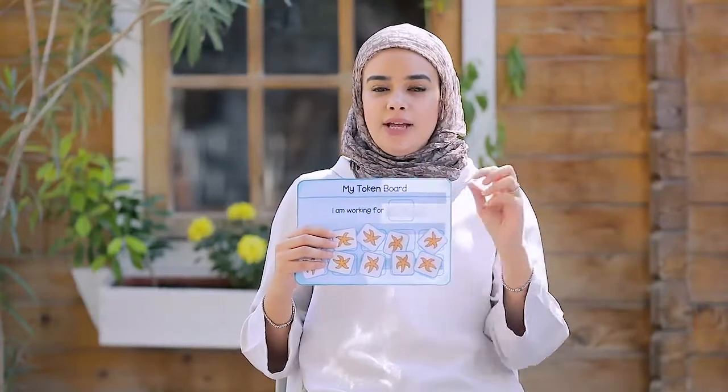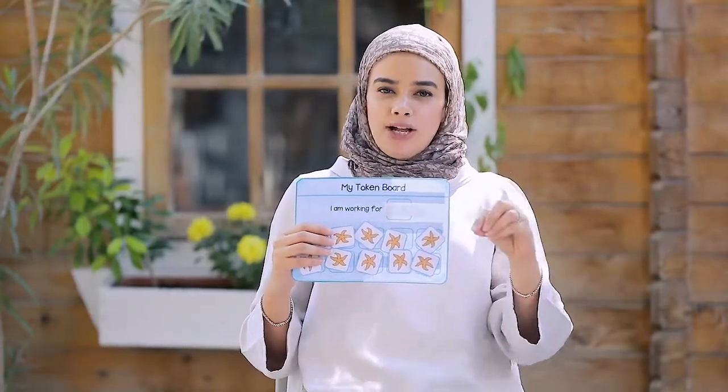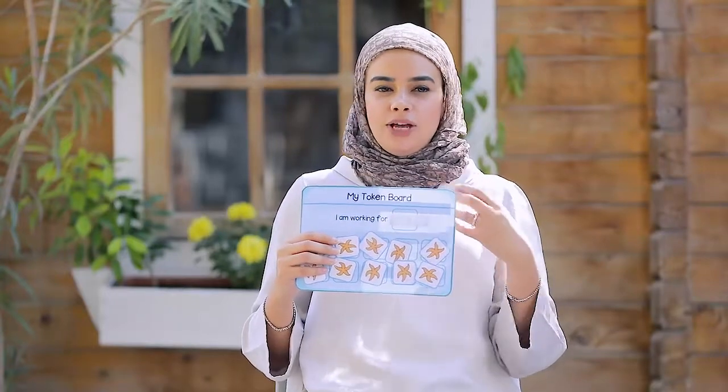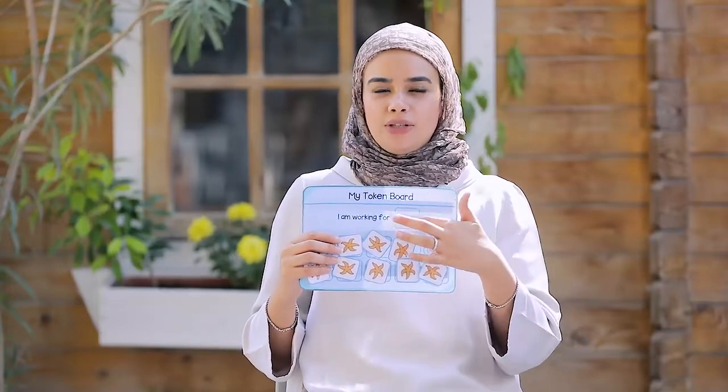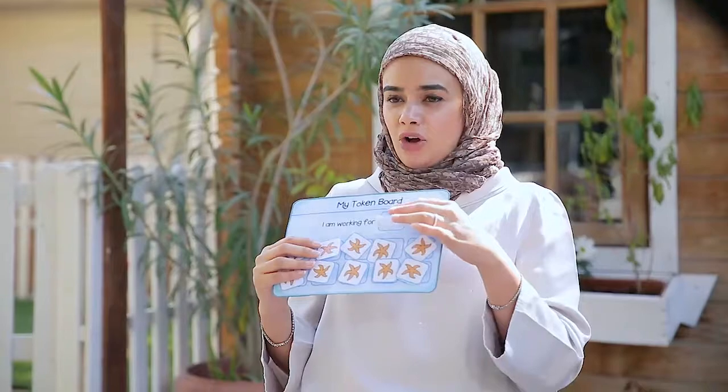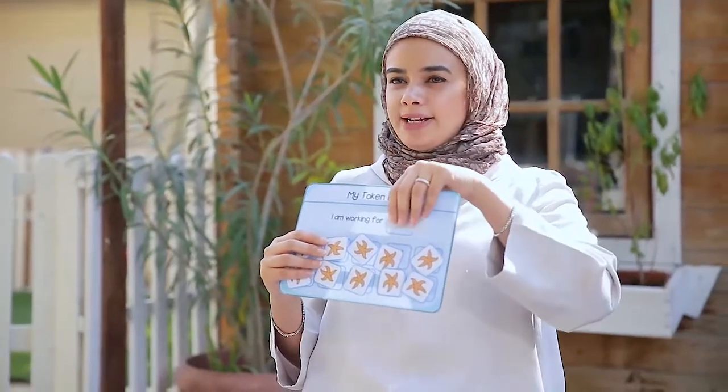Have a picture of the reward that your child wants. It's important that your child chooses the reward and not you. You might choose ice cream, but he might not want ice cream that day. So encourage your child to choose something he wants. It can be anything from tablet time to edibles and food or a favorable toy. Have a picture of that here, or you can just place the item on top.